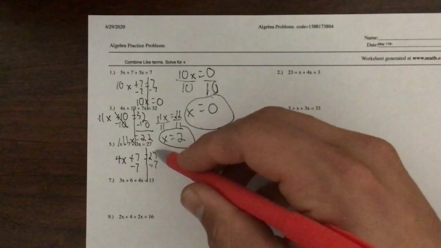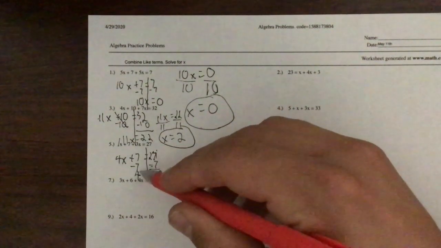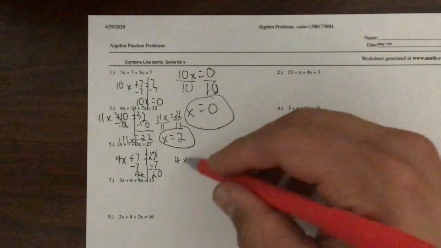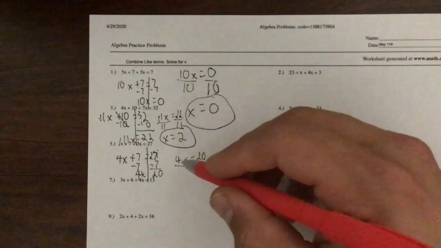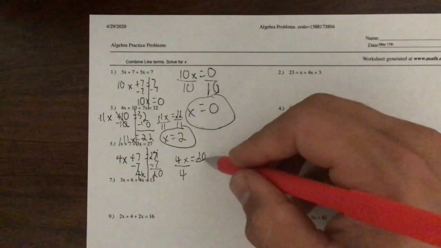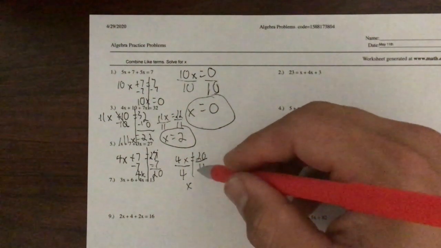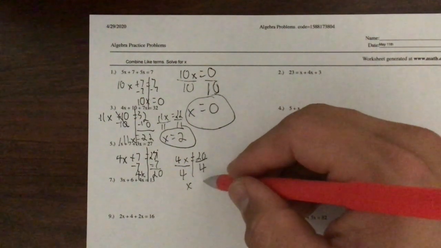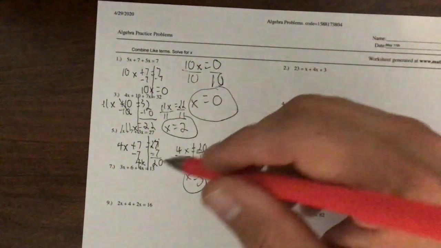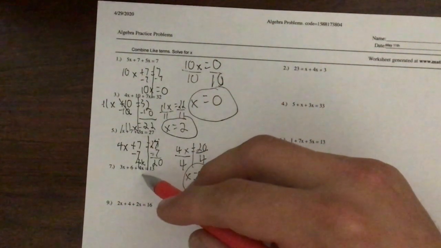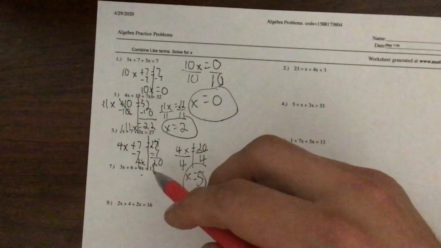27 minus 7 is going to be 20. All right, and I'm going to drop my 4x. Now I've got 4x equals 20. To get rid of times 4, I'm going to divide by 4, and I do the same thing on the other side. So I drop my x, and 20 divided by 4 is 5. So x equals 5. Good job there, guys. All right, here we have 3x plus 6 plus 4x equals 13.